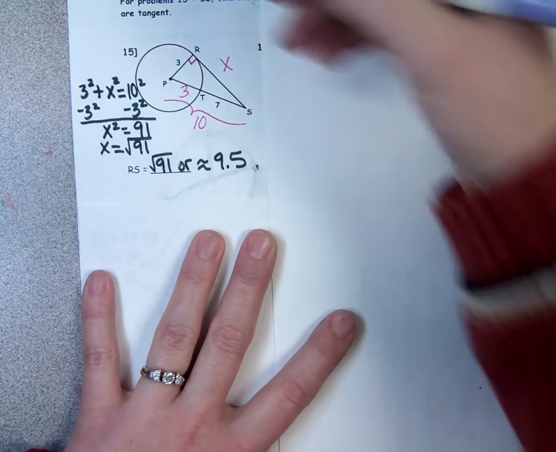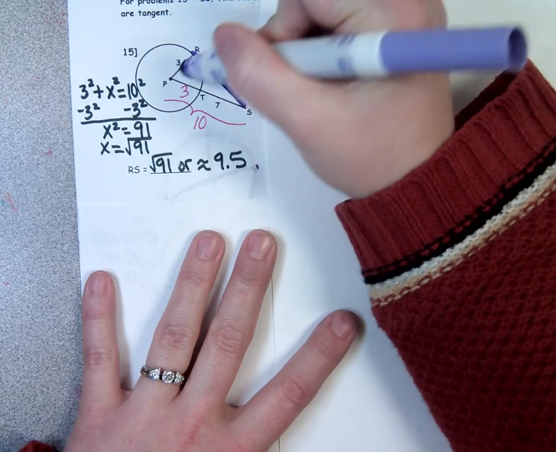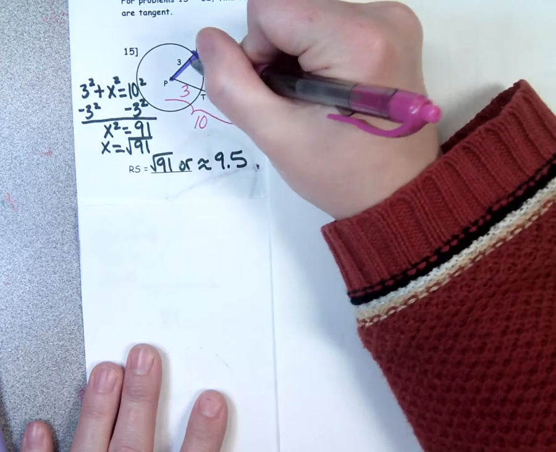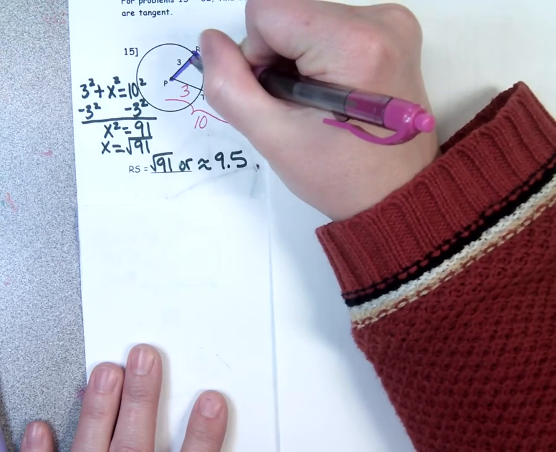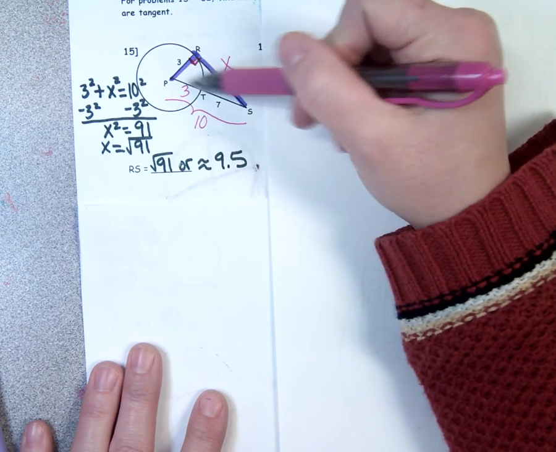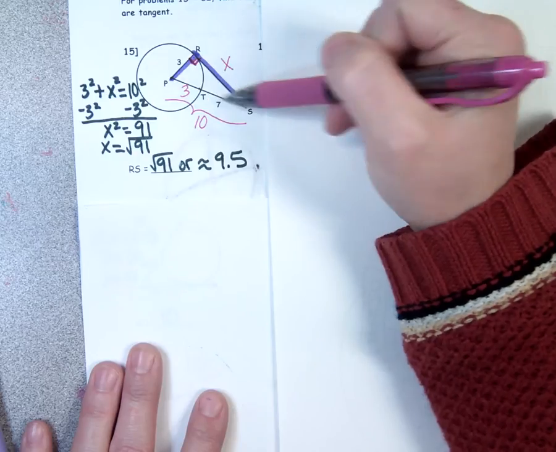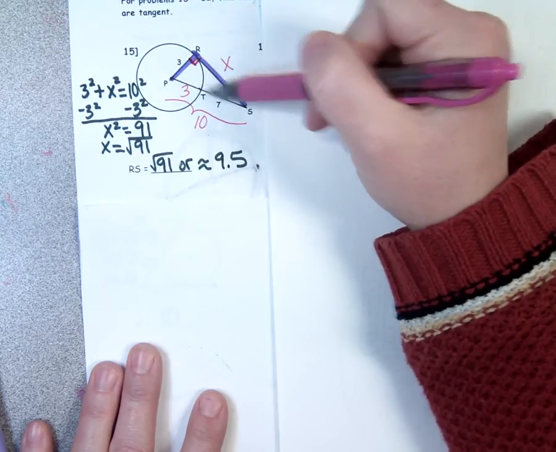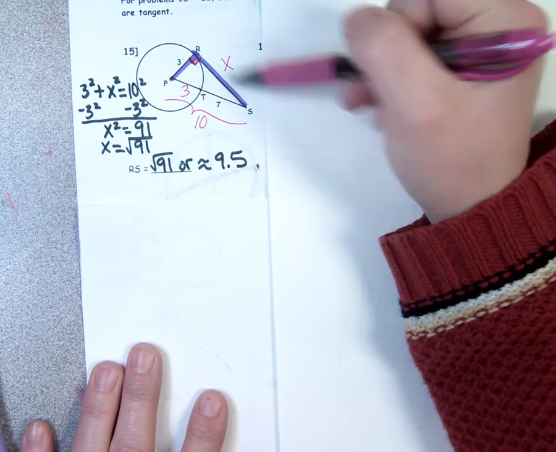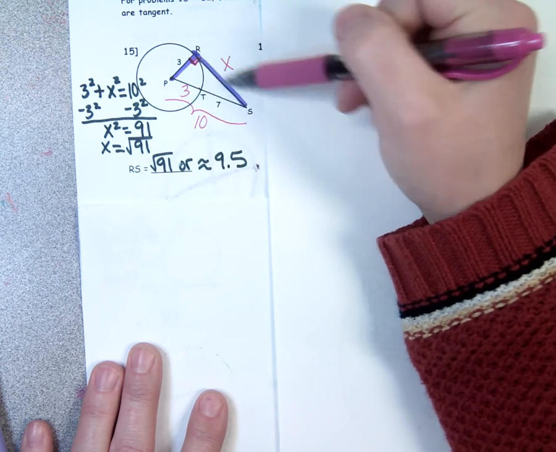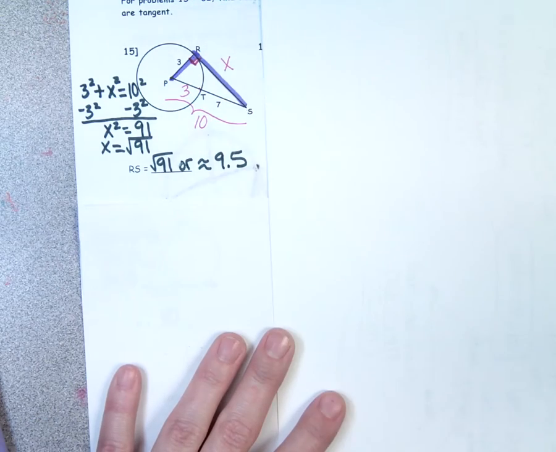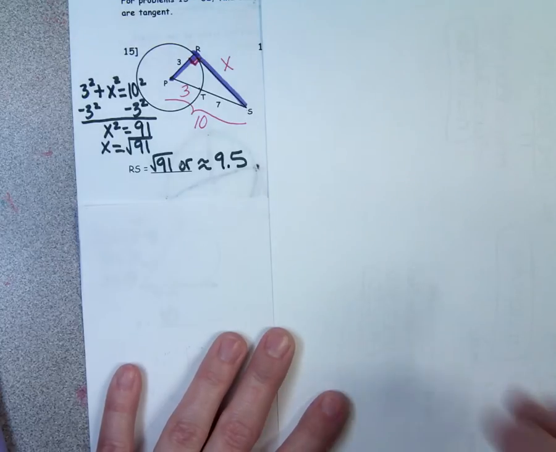So on 15, where the tangent and the radius meet, that makes a 90-degree angle. So I know this is a 90-degree angle because that's where the tangent and radius meet. I know that this radius has a length of 3, which makes this whole segment here 10, because 3 plus 7 is 10. And then it's just Pythagorean theorem. So a squared plus b squared is c squared. So 3 squared plus x squared is 10 squared. And then you can see I worked that out over here. And you get the square root of 91, which is about 9.5.